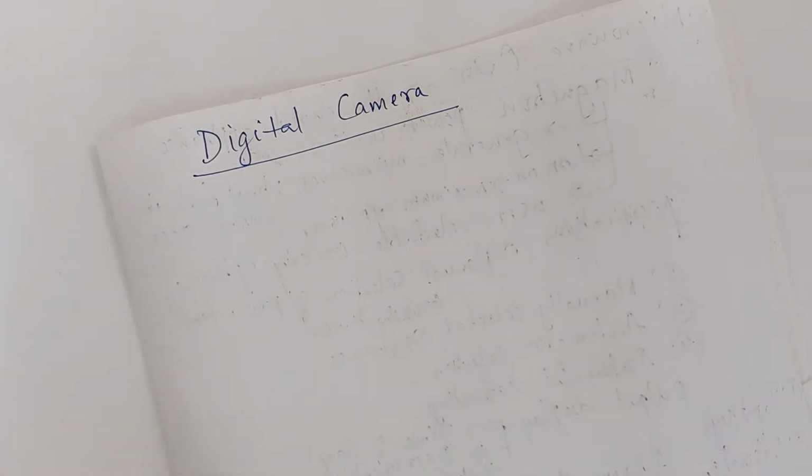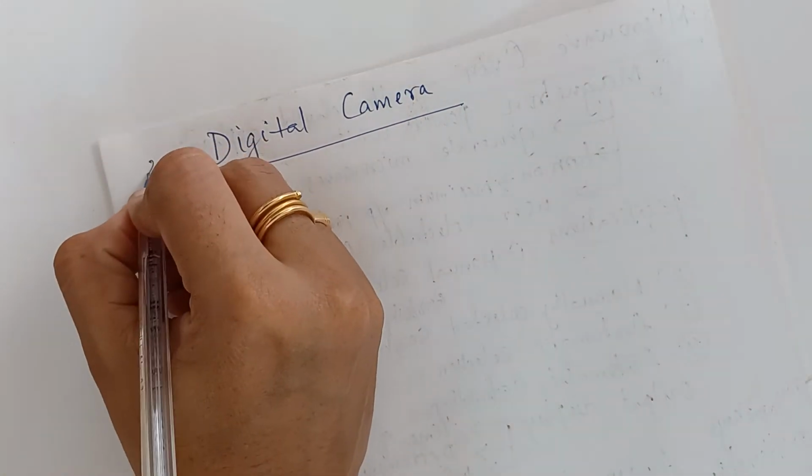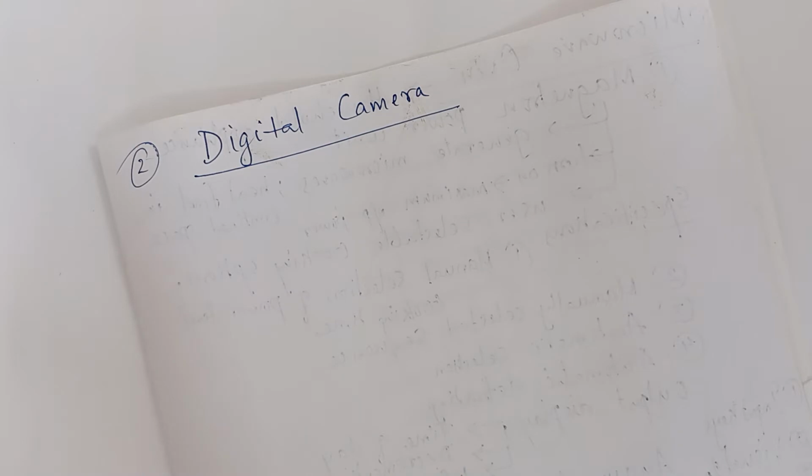Dealing with our embedded system examples. The first example we have dealt with was our microwave oven. The next very important and very useful, and one of the most familiar and sophisticated embedded systems, is our digital camera. And this is an embedded system in a very small package. Okay, now let us start.